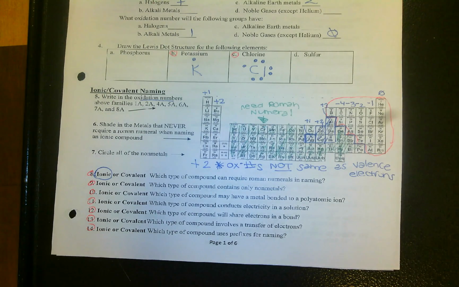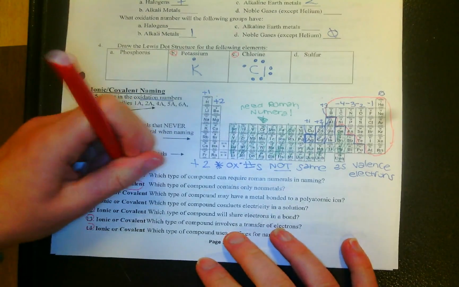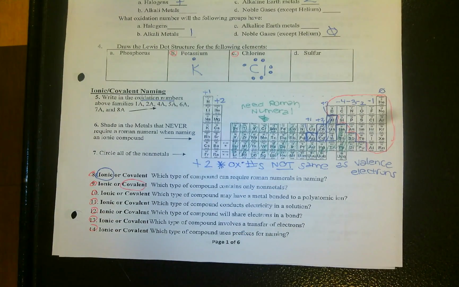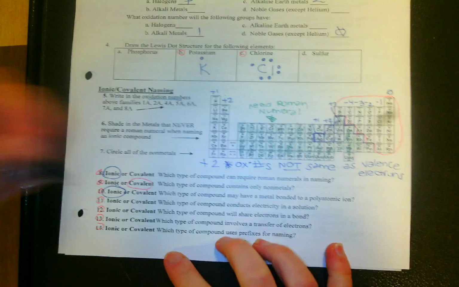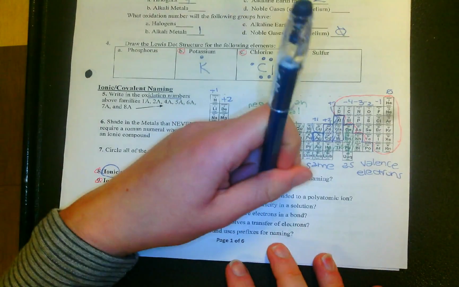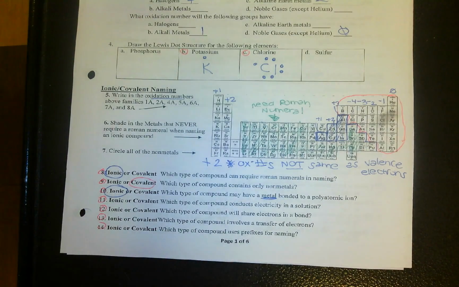Which type of compound contains only nonmetals? That is a covalent compound. Covalent compounds are only nonmetals. Which type of compound may have a metal bonded to a polyatomic ion? That is an ionic. The key word to this is metal. Anytime you see a metal, you know you're not dealing with covalent compounds.